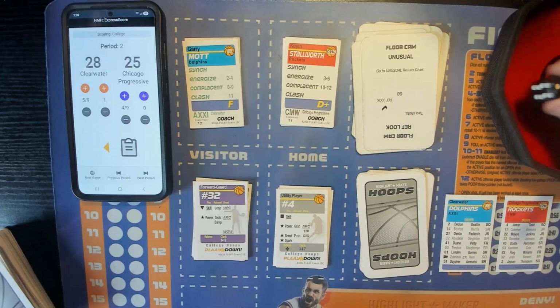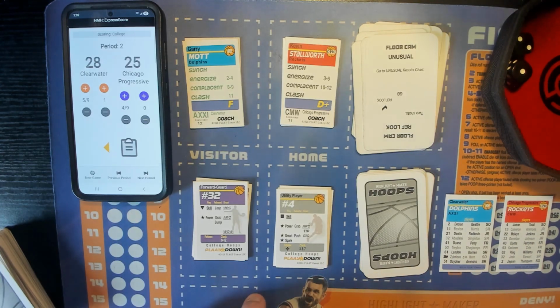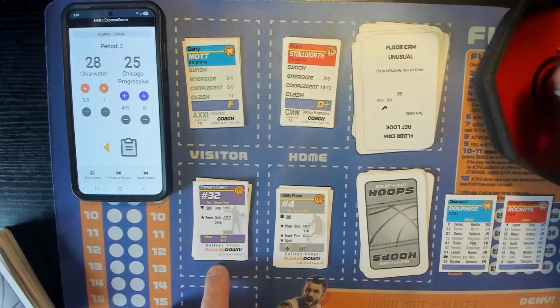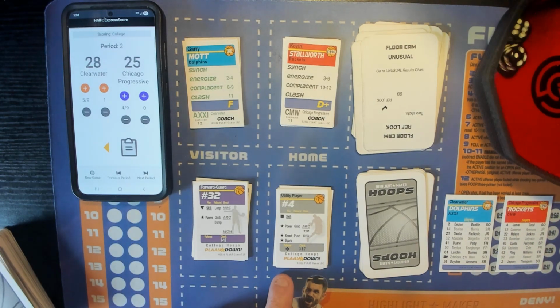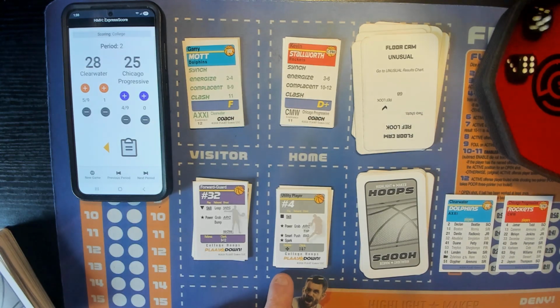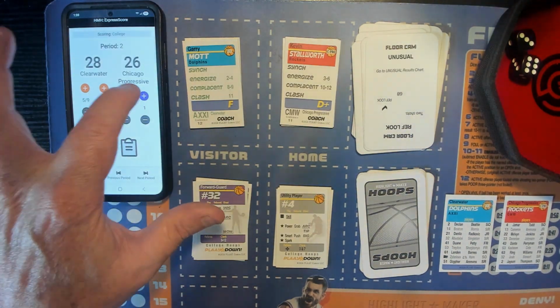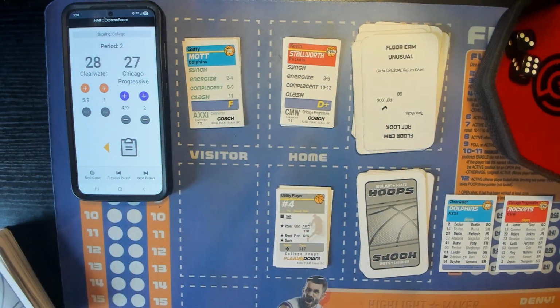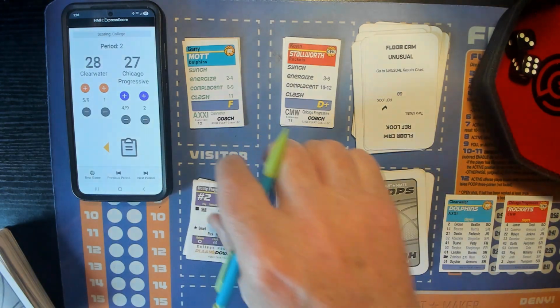And we have an unusual result. It's a 3, and that is a technical foul on Clearwater. So Jamar Todd for Chicago Progressive is going to shoot a couple free throws for the technical. Clicks on a 3 and a 7. He gets a 10, so it's good, and a 9, so it's good. So he makes both technical foul shots. Nobody's scored on the card, so they'll rotate.